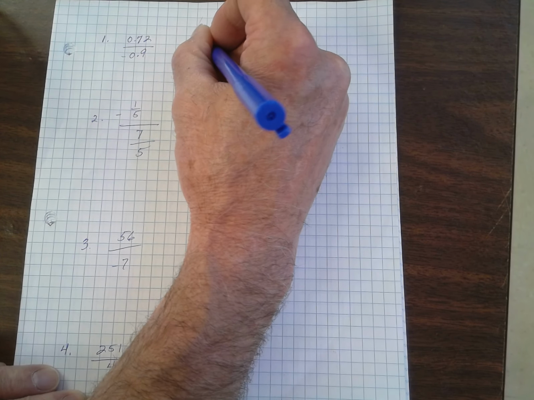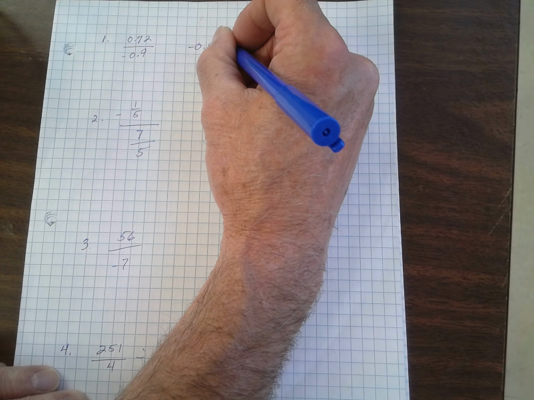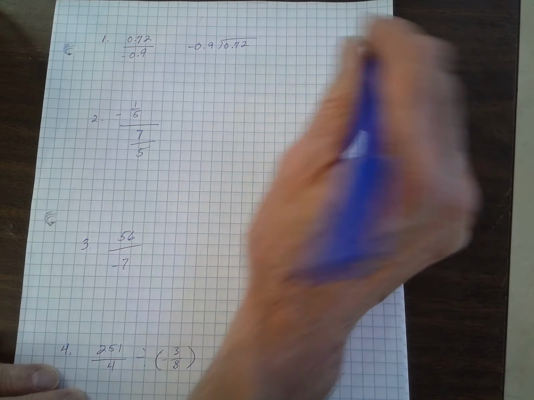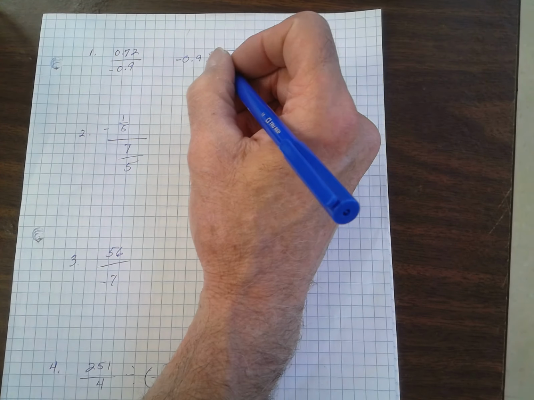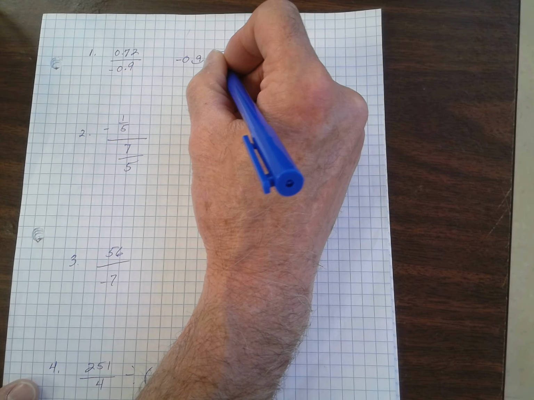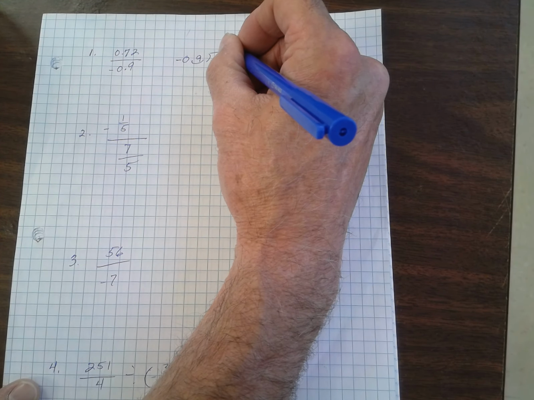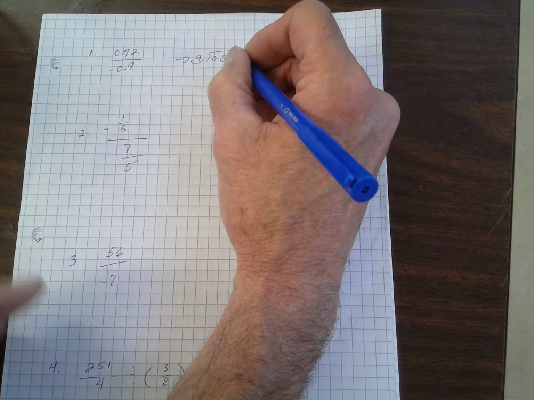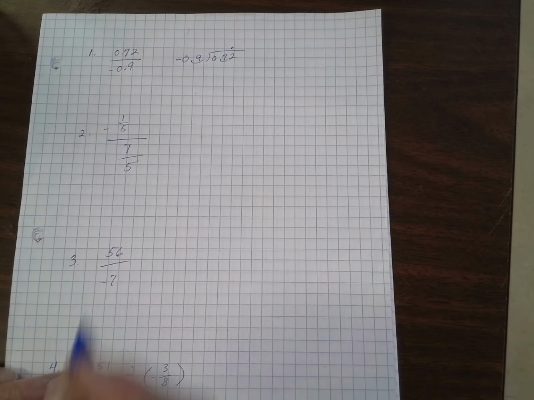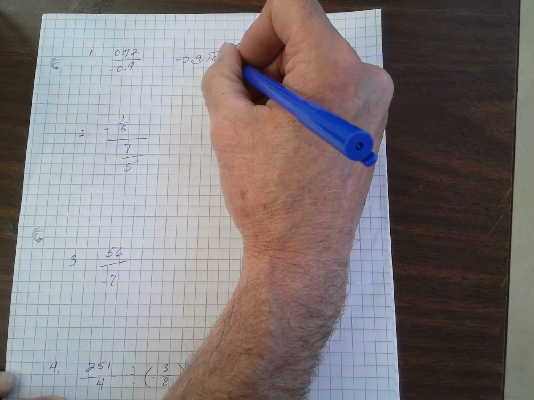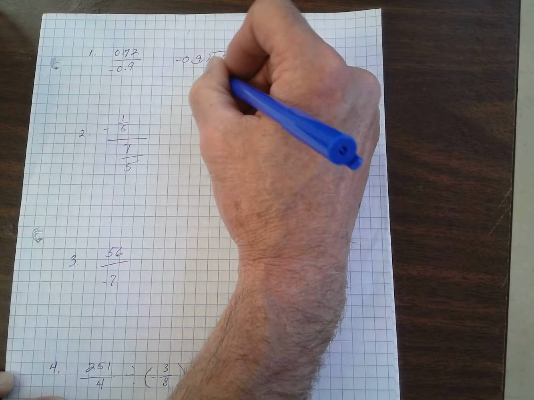Negative 0.9. And this is a division problem. 0.72. Now remember, when we divide decimals, we have to make sure the divisor is a whole number. So we move the decimal point to the right one place. So essentially, we're dividing 72 by 9. And that's going to be 8. 8 times 9 is 72.